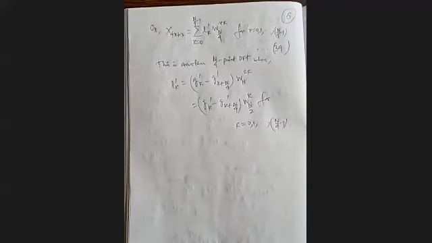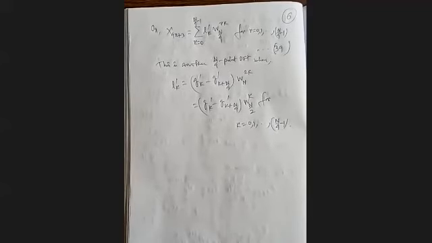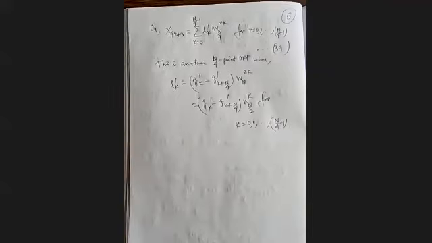Sir, earlier you took n as a power of 2. Now you are taking n as a power of 4. You were saying that in the next class you will take n as a power of 8. So how far? No, here n is always a power of 2, not a power of 4. In our entire discussion, n is always a power of 2.